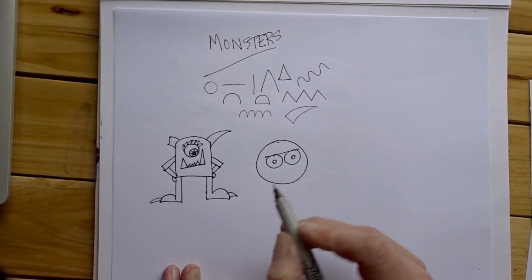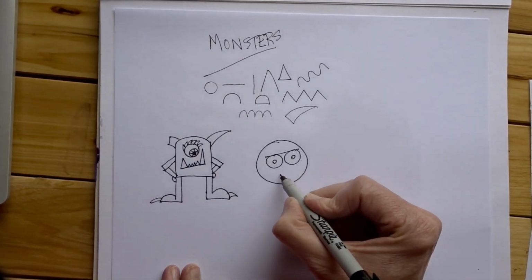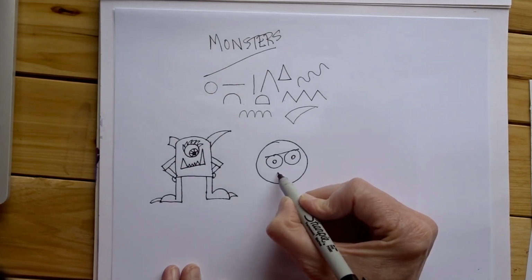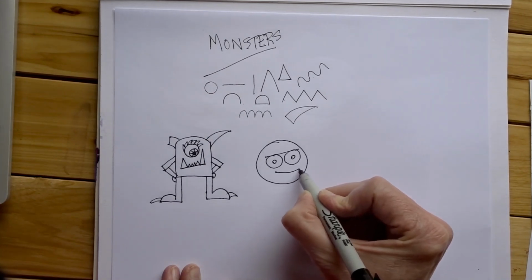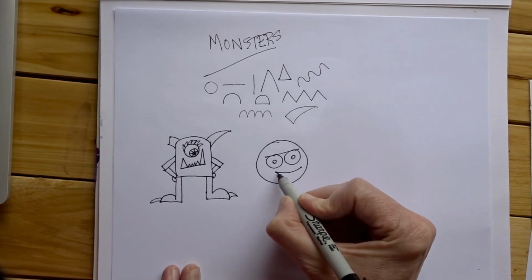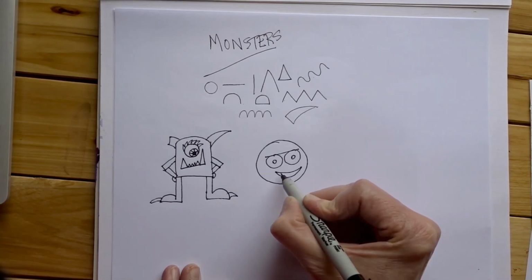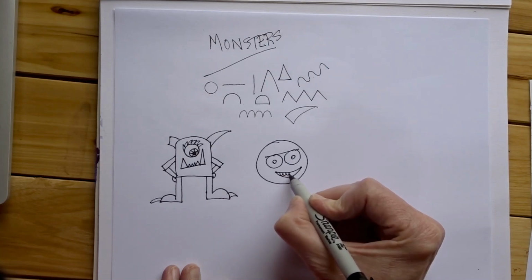Let's give him a fun mouth. Let's see. What do you think? I'm going to go this way for his mouth. We need to make him a little happier. And let's give him a smile and some teeth.